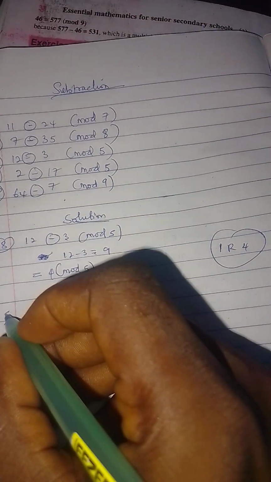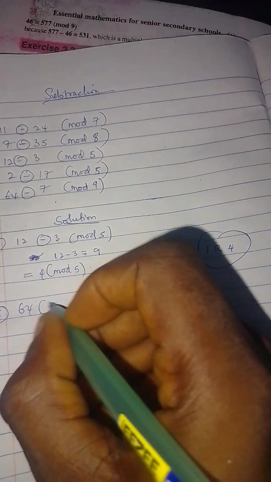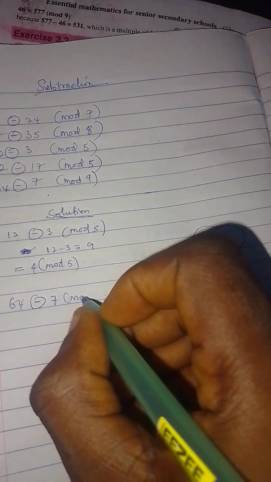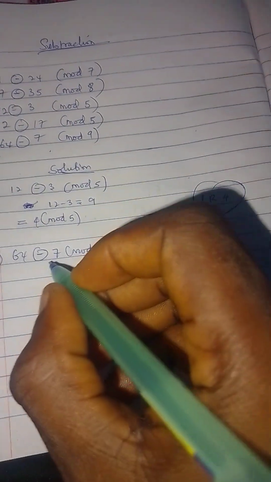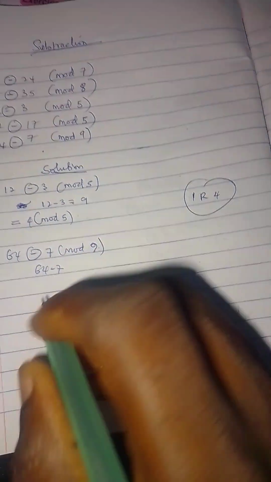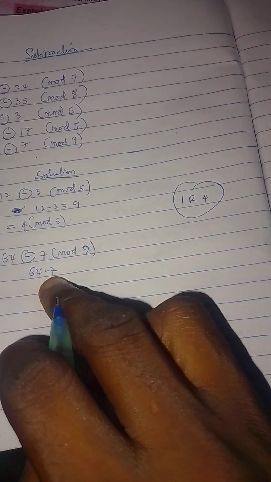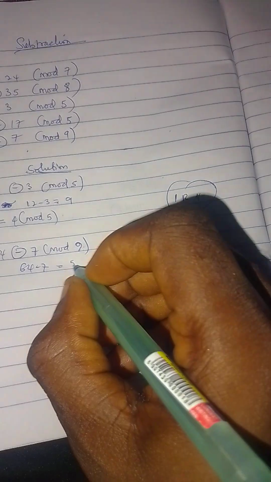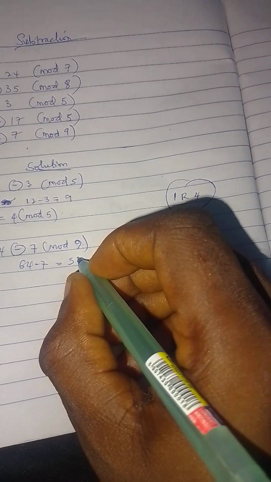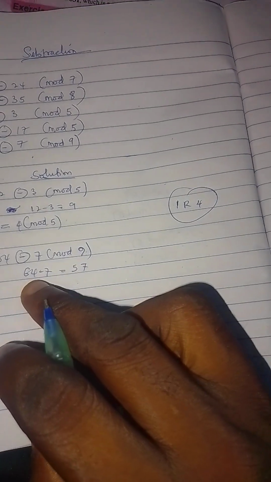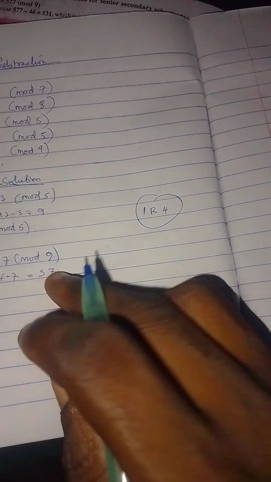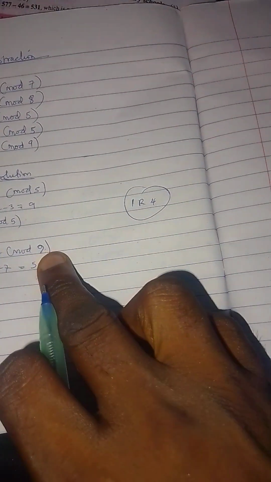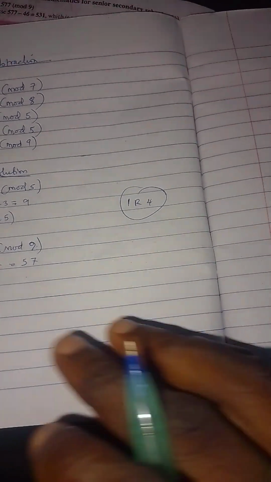Number 5. I have 64 minus 7 in mod 9. Alright, so let's solve. What is 64 minus 7? If you take away 4, it's going to be 60, and you take away 3, it's going to be 57. Now, you ask yourself, 57 divided by 9, what will be the remainder? Okay, so let's go.